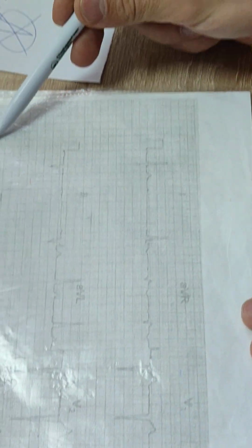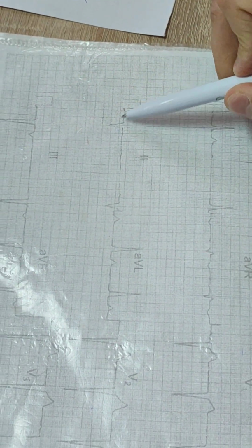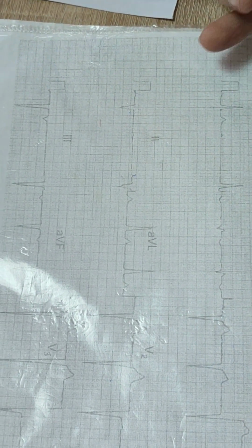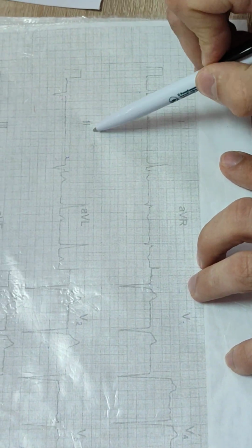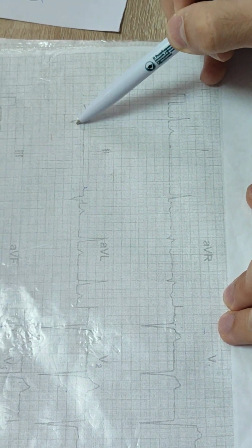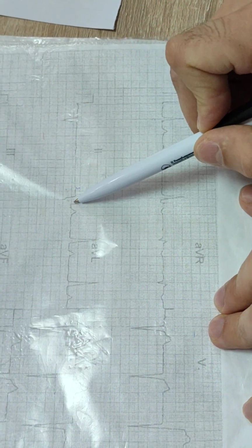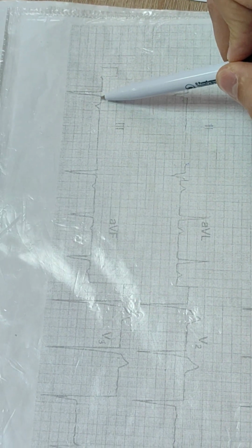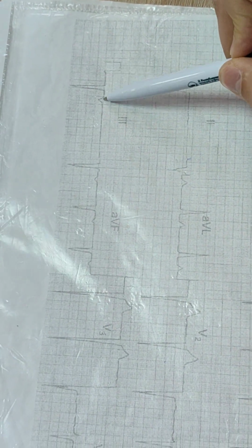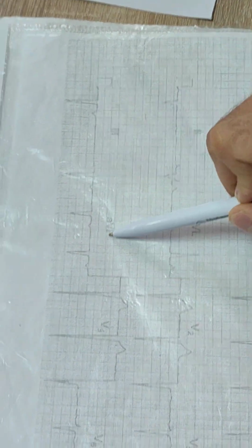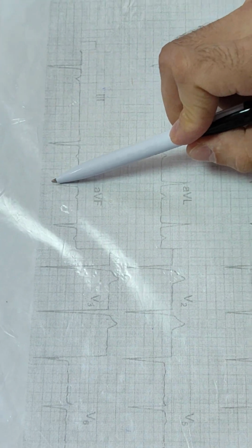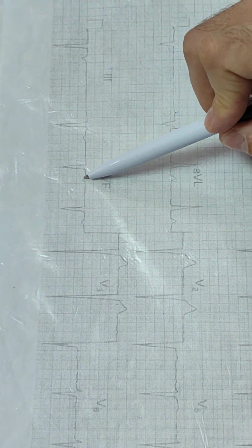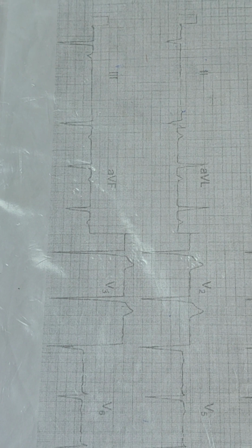Quality is okay. P waves are present. Regularity is not available. There are only two complexes. Next, second lead, QS wave, QS. Third lead, QS, ST segment is on the isoelectric line, T is negative. AVF, always if you see changes in second and third, you need to check AVF. QS, normal ST, negative T. What is the conclusion? Superacute.